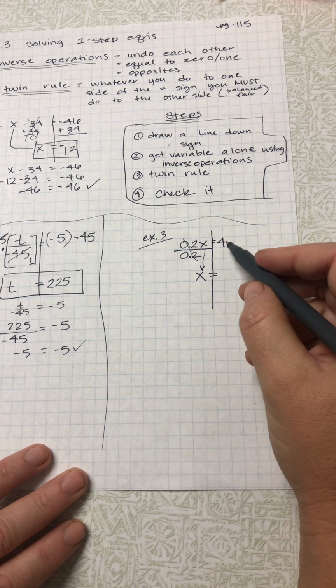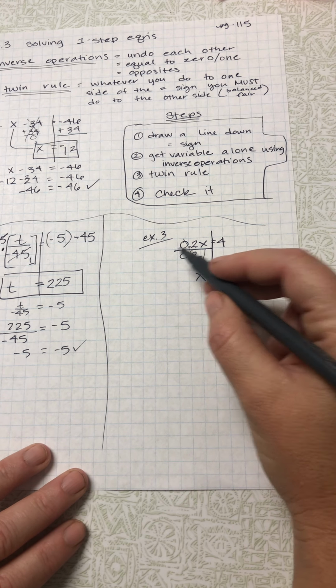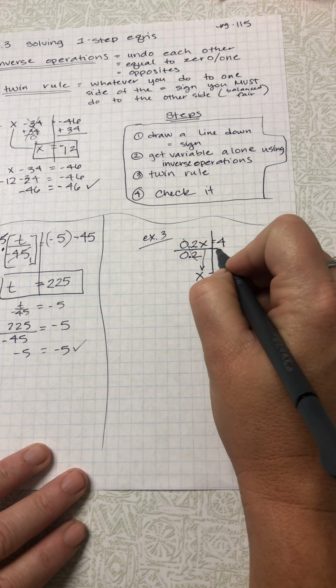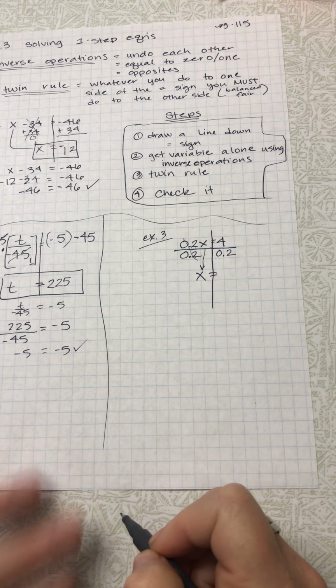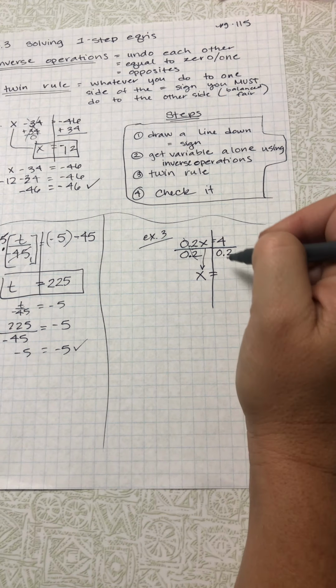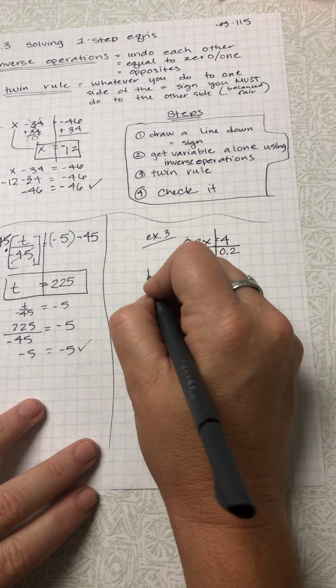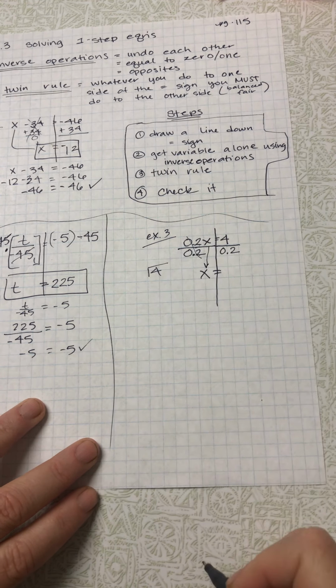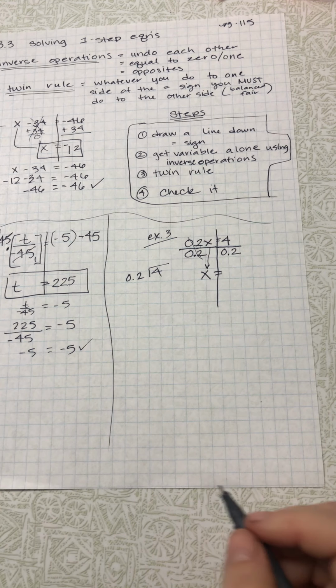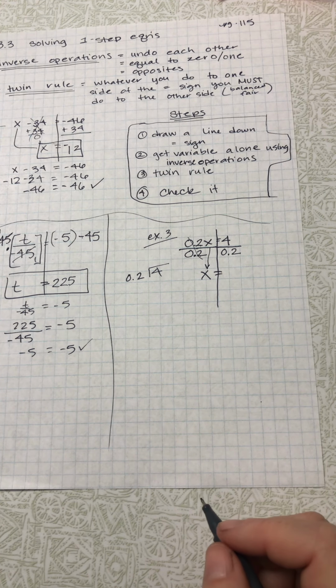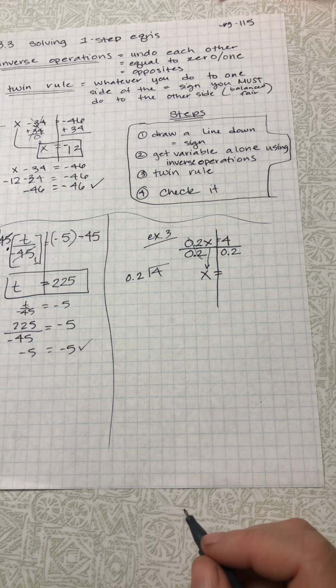And on the right, I have to do whatever I did to the left, right? Twin rule. So I'm going to have to divide 4 by 0.2. So now I have to think about that. 4 divided, that means 4 goes on the inside. 4 is being divided by 0.2 on the outside. Sometimes we like to do these as quick as we can, and when you do decimal problems very quick, you often make a mistake.